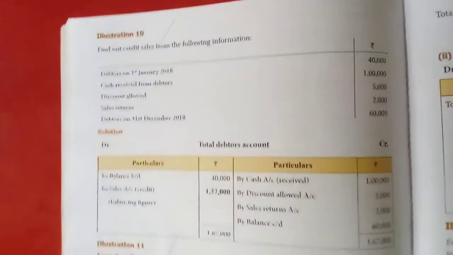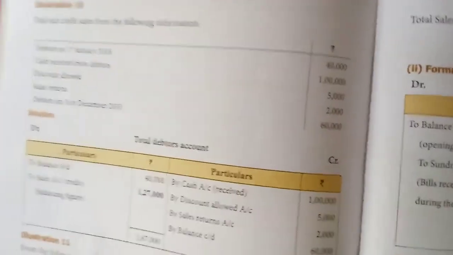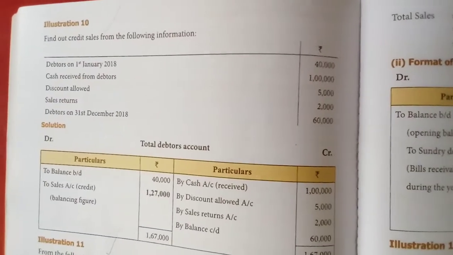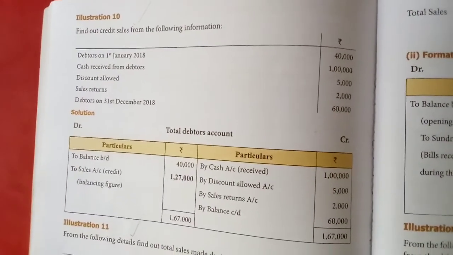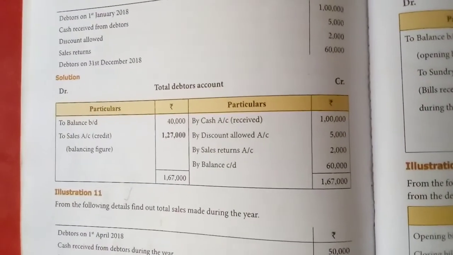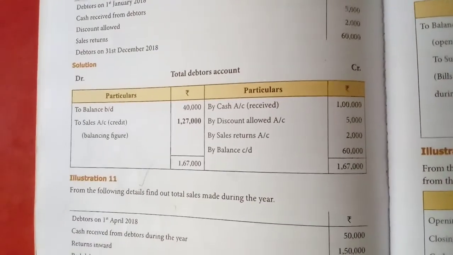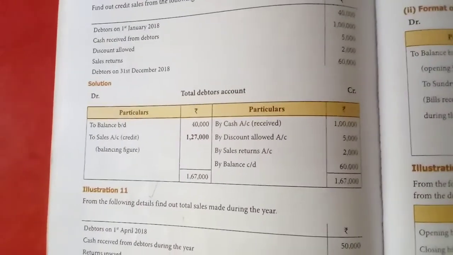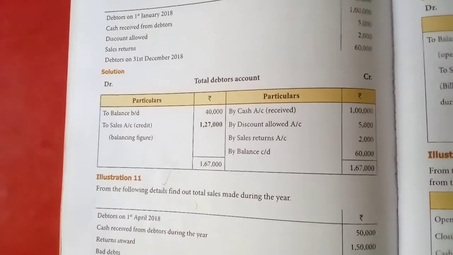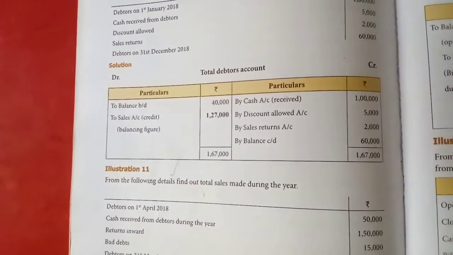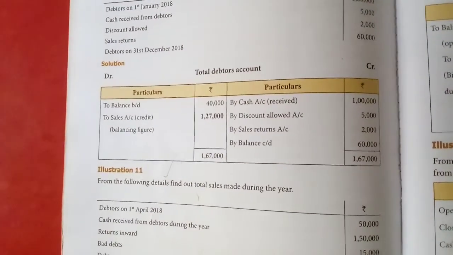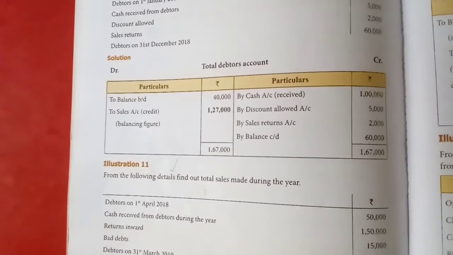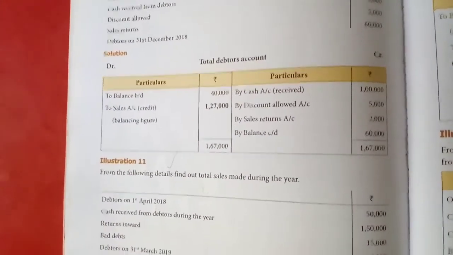See this exercise 10. Okay, it's that illustration 10. Debtors opening given, last item closing given, then cash received, discount allowed, sales returns. So in the total debtors account, first we should write to balance brought down. Okay, opening. Then next one, cash received, so by cash account. Then third one, discount allowed, by discount allowed account. Sales returns, by sales returns account. Then closing by balance carried down. Okay. Then the balancing figure will be to sales account credit. Okay. Shall we do that?